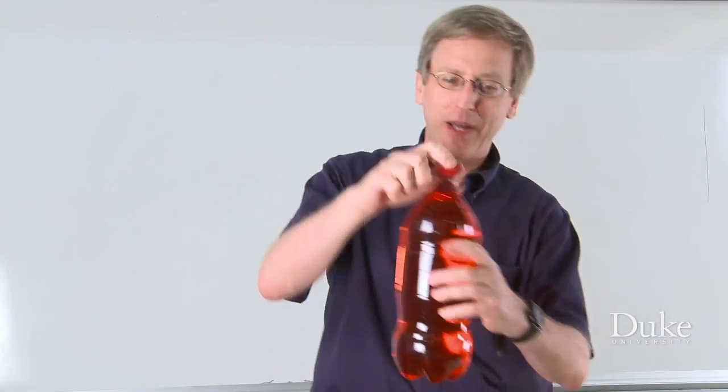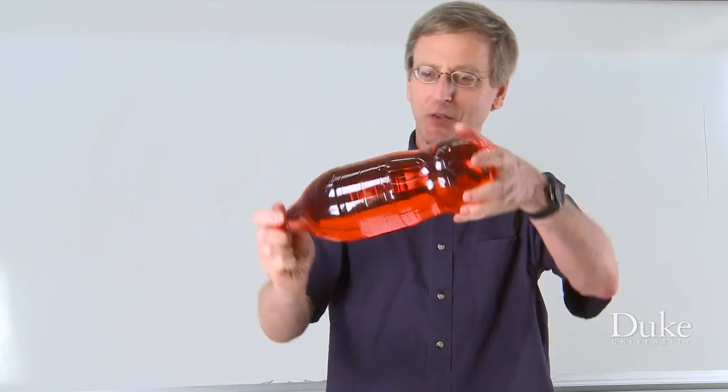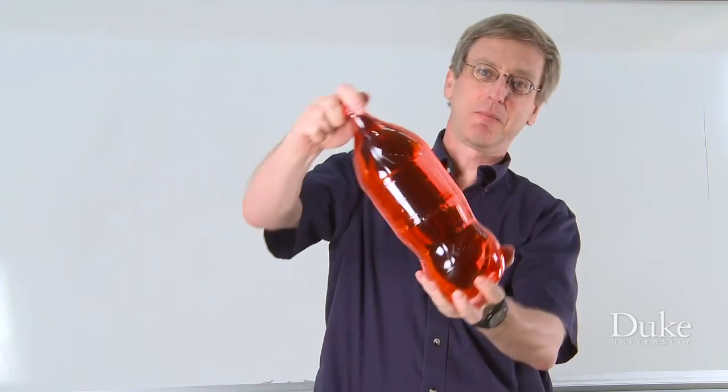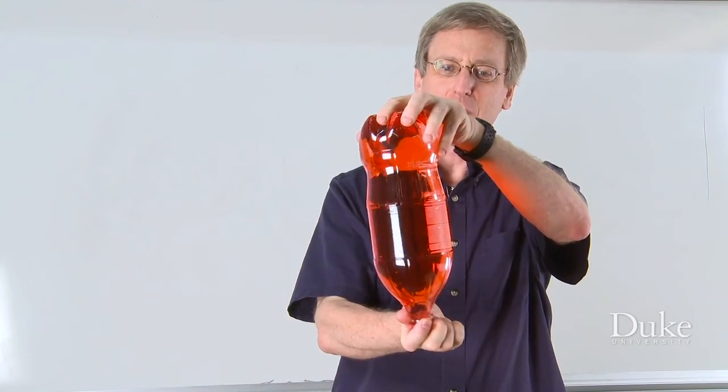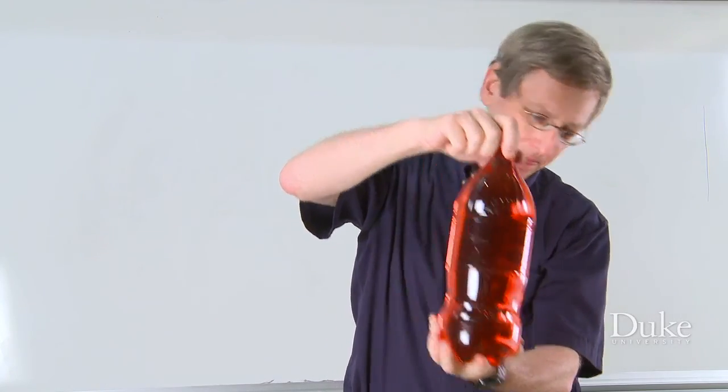So here's a bottle with a red liquid. I tilt the bottle, and you don't notice anything much happening to the liquid, right? That's because the bottle's filled. There's no place for the water to go.